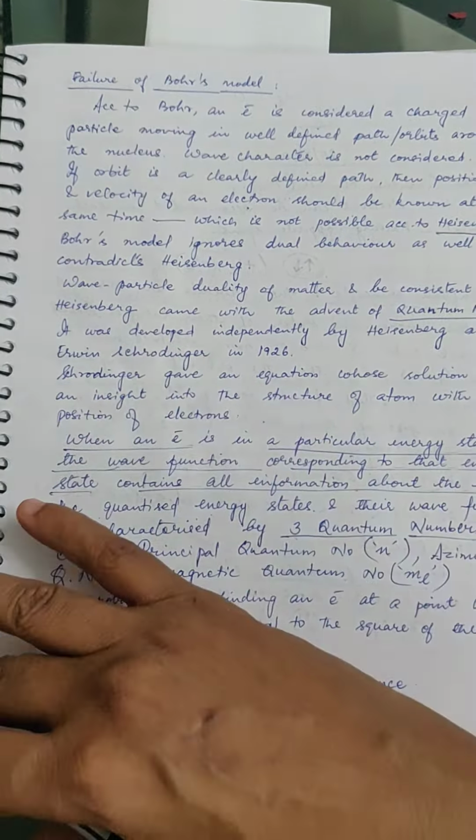Luckily, you need not know about the Schrödinger equation. You just have to understand that Schrödinger has given his contribution to quantum mechanics, his contribution to the electronic structure of an atom, which is very well to be understood, but at a higher level. When you go to higher classes, at that time you will have to learn. Right now, it's enough if you understand that when an electron is in a particular energy state, the wave function corresponding to that energy state contains all the information about the electron.